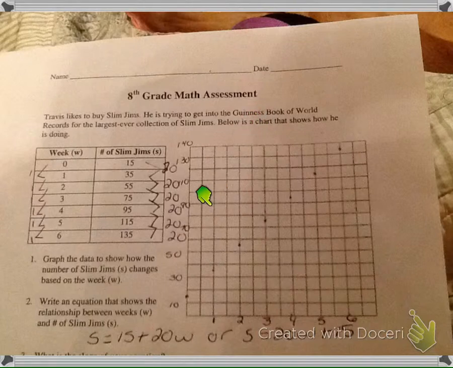Okay, the next question I want you to answer is, how did you do on plotting your points? I know some of you still have a little bit of trouble figuring out when you look at a graph how to put the points on the graph. So this number right here tells me to go over 3 on my x or week axis and then go up to 75. So I have to go over to 3 and then up to where 75 is. Well, on my graph, since I'm numbering by tens, it's going to be 30, 40, 50, 60, 70, and then 75 is going to be halfway in between.